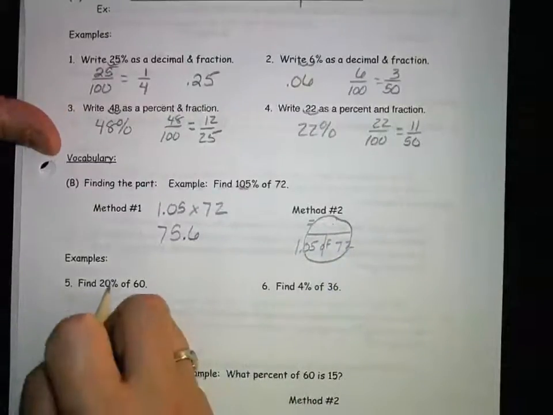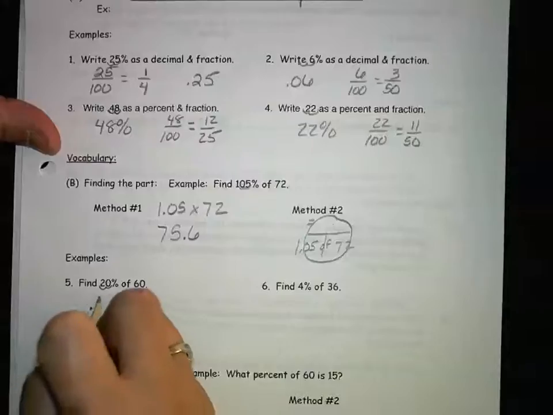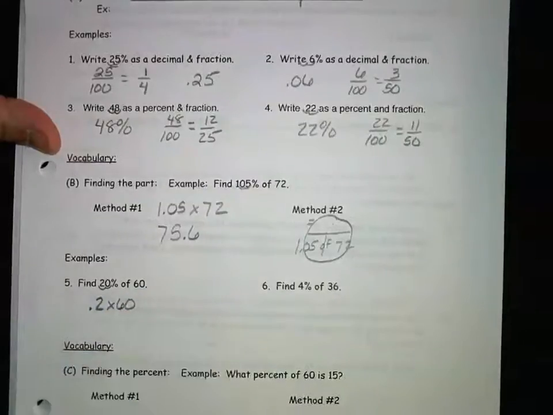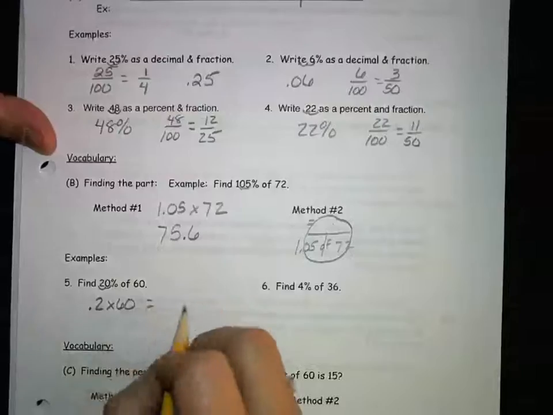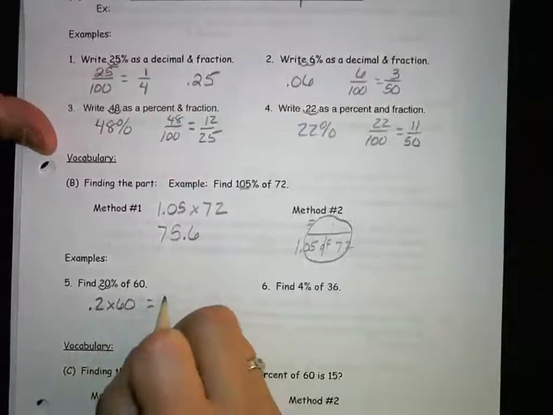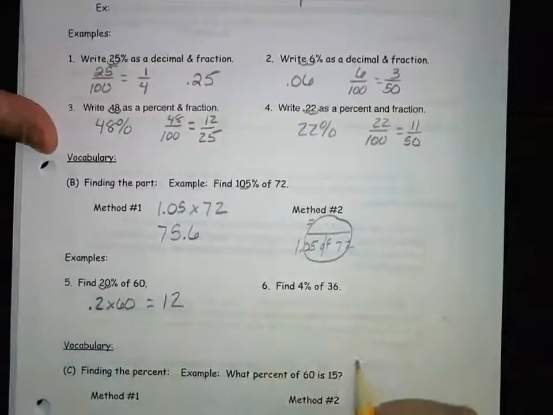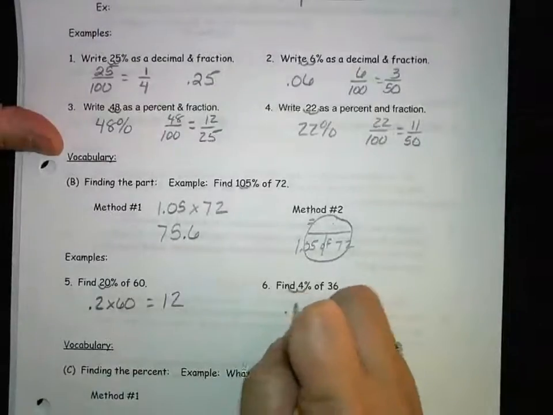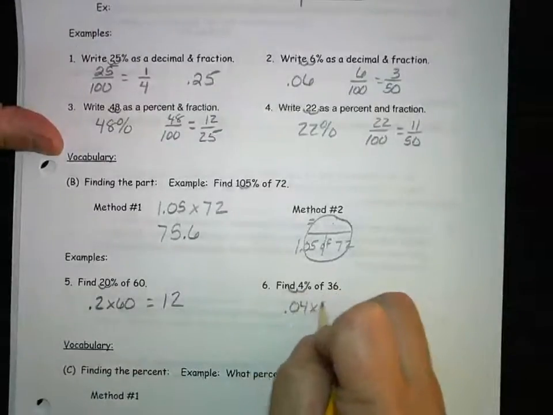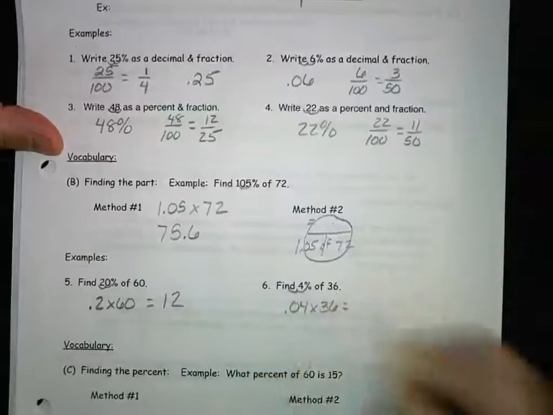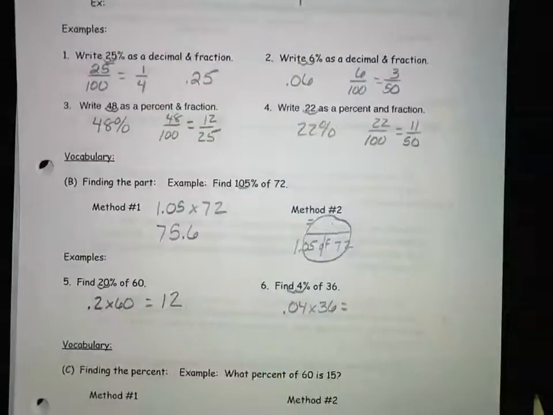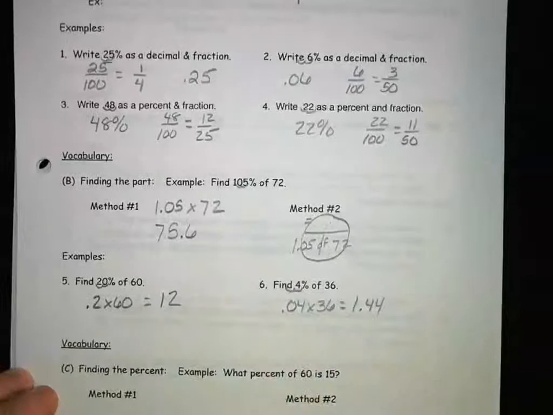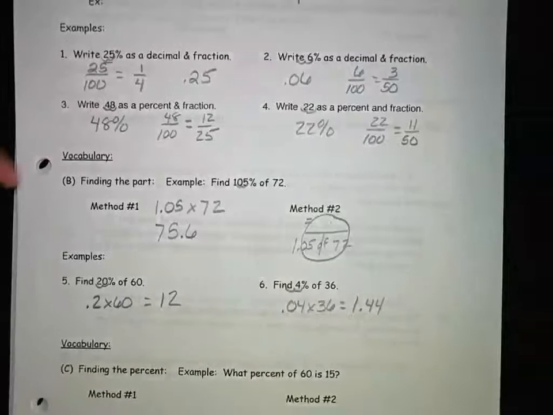Number 5, 20% of 60, 0.2 times 60. Grabbing your calculators and multiplying that, that becomes 12. 4% of 36, 0.04 times 36. Grab your calculators and multiply that, and you get 1.44.